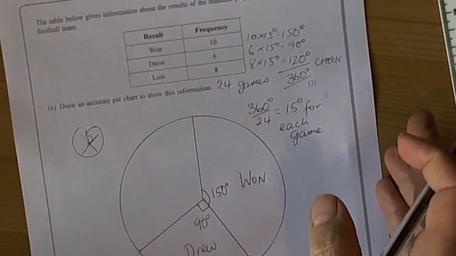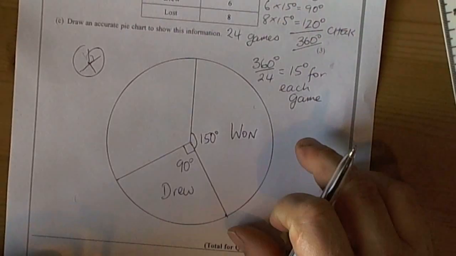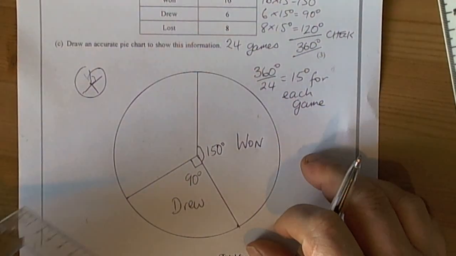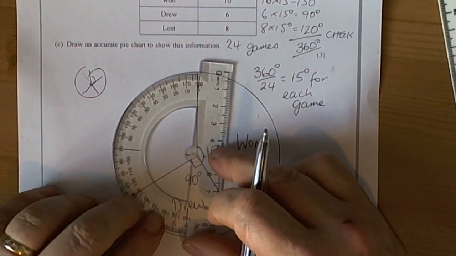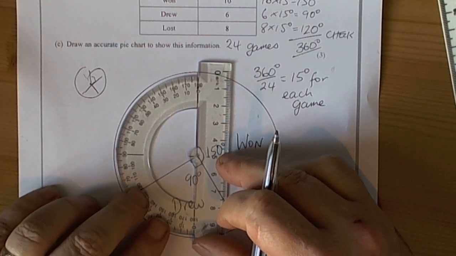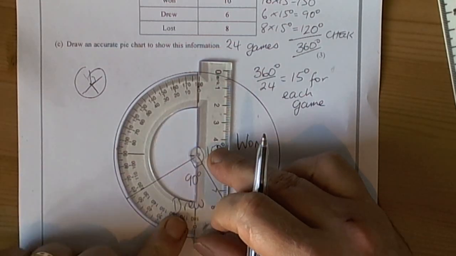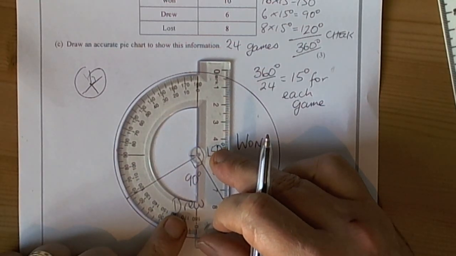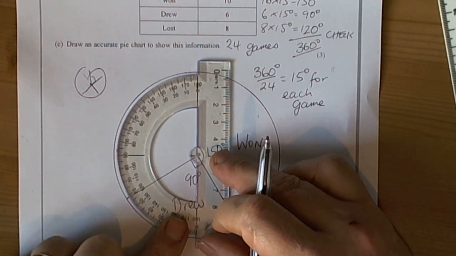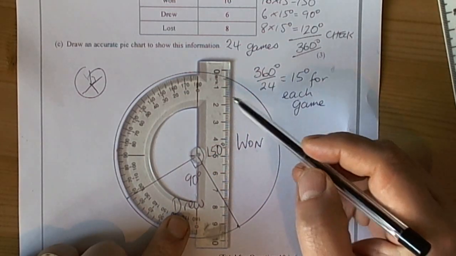Now because there was only 3 sectors, we don't need to actually draw the other angle, because if we've drawn our pie chart accurately, we should be able to put our protractor down, again lining the 0 up, and we should be able to measure and find that we got 120 degrees.